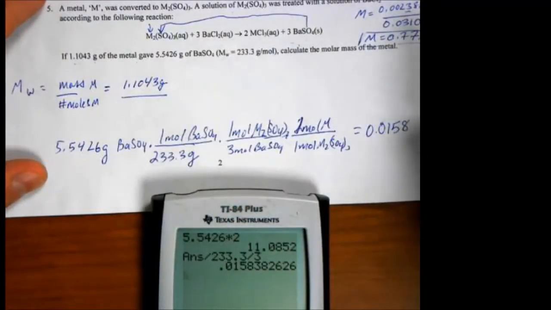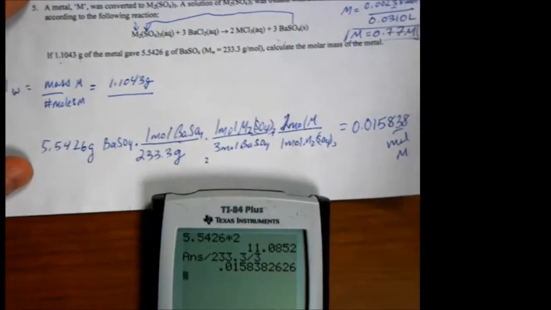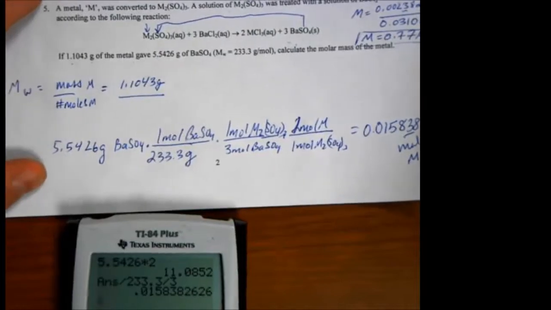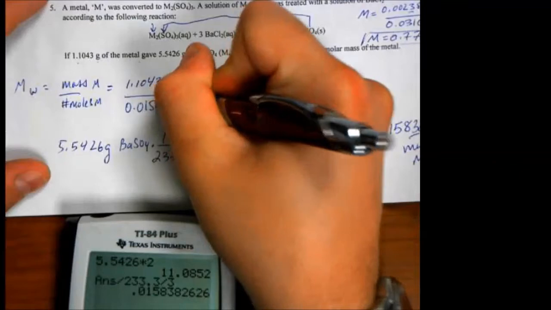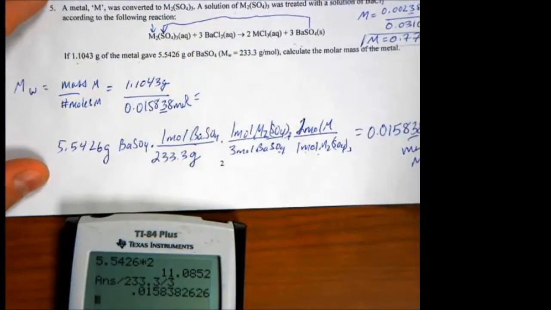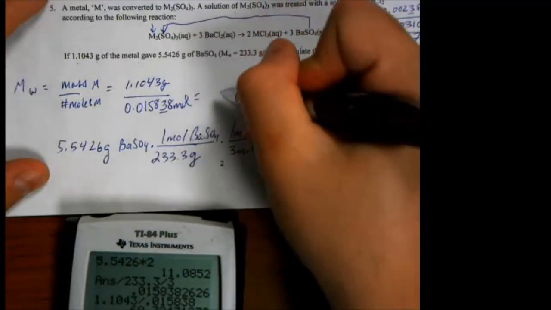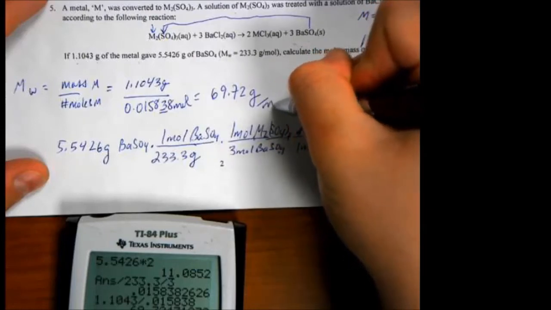So we're going to have 0.015838 moles of M. I can plug that in up here. If we do the division, 1.1043 divided by 0.015838, we get a molecular weight of 69.72 grams per mole.